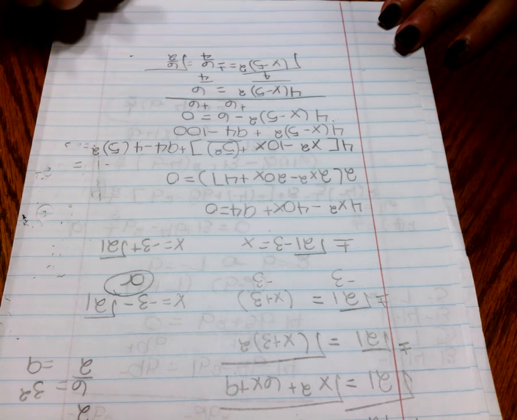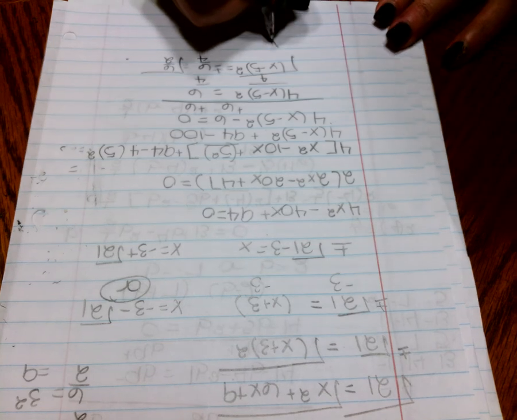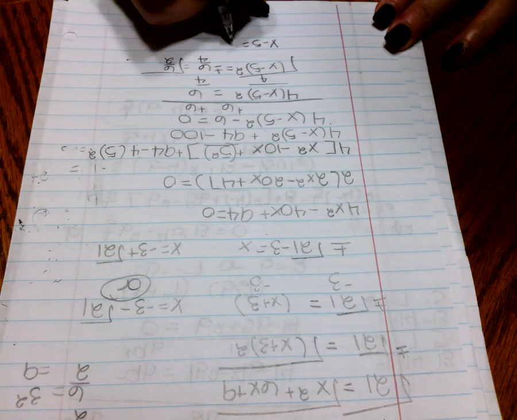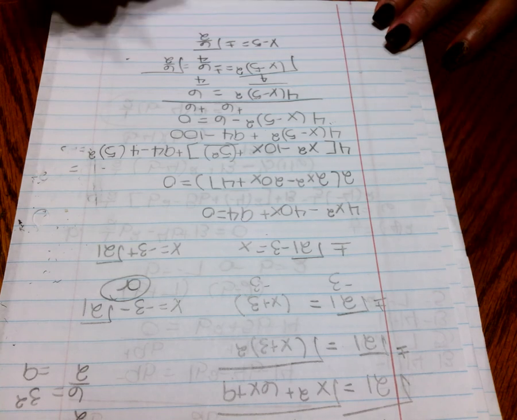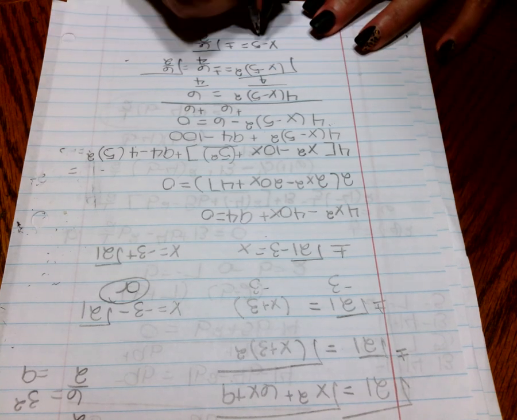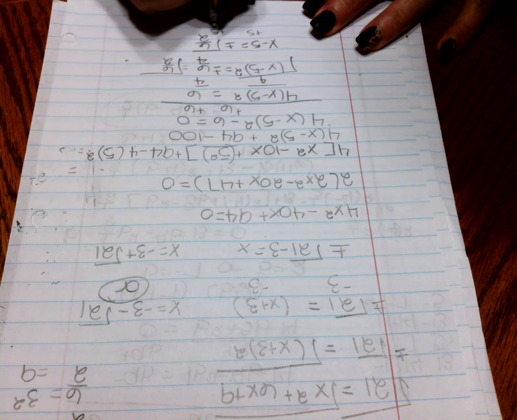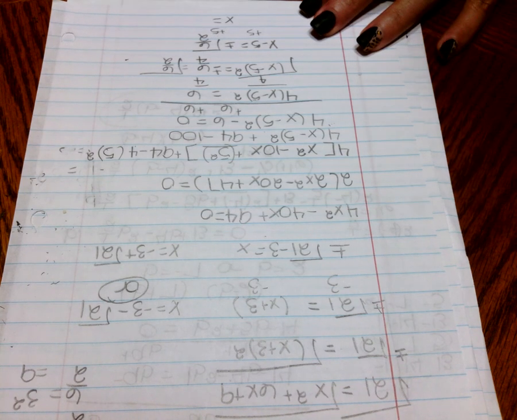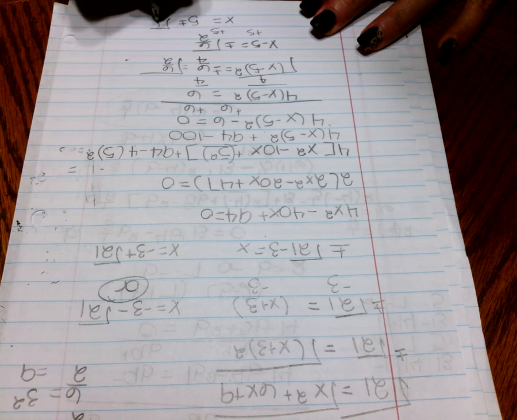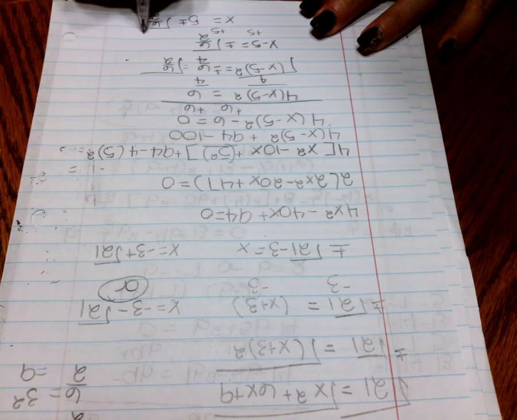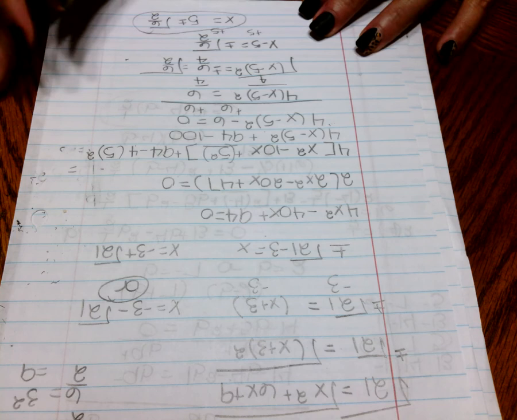And of course, it's going to be plus or minus. So you have x minus 5 equals plus or minus the square root of 3 over 2. You add 5 to each side. So x is equal to 5 plus or minus the square root of 3 over 2. And that is your final solution.